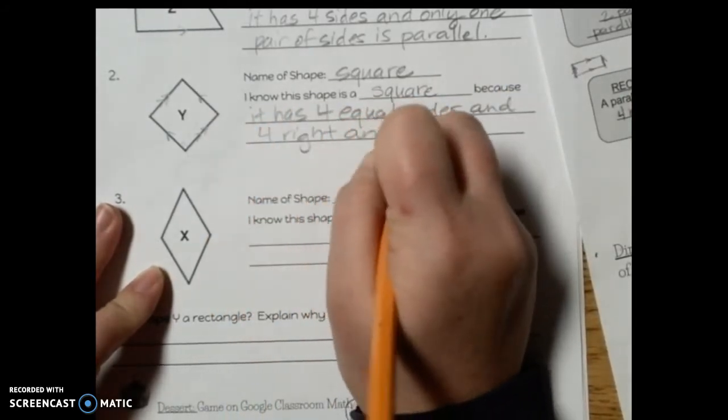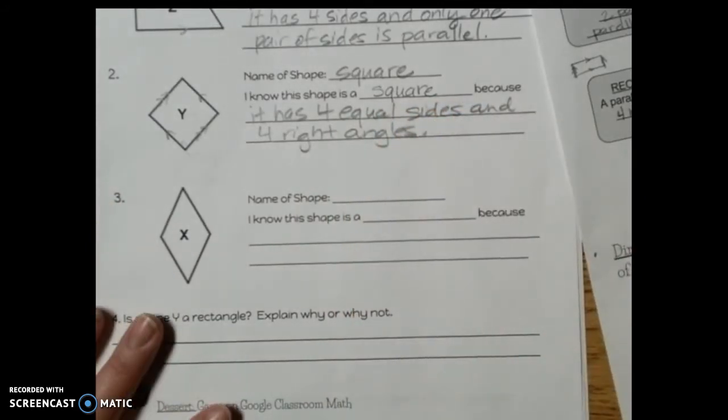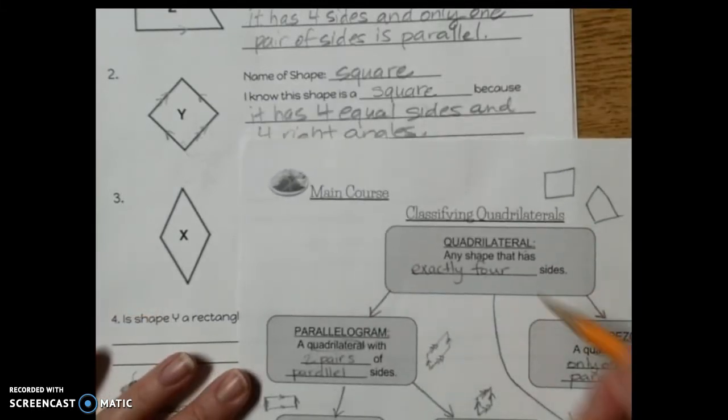Okay, if you need to pause to catch up, you can do that. I'm going to keep going. The name of the shape down here. Okay, I'm going to start at the top again. Does it have 4 sides? 1, 2, 3, 4. Yes. Okay.